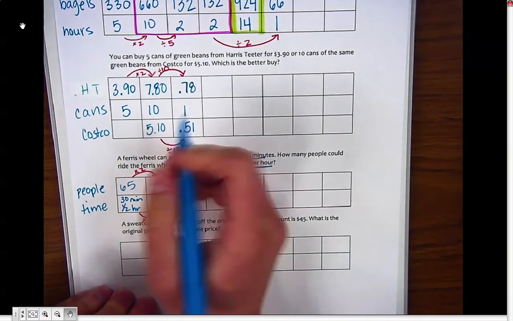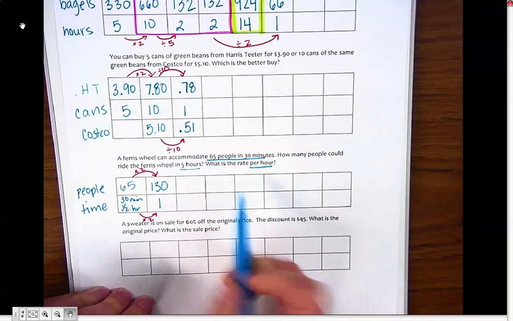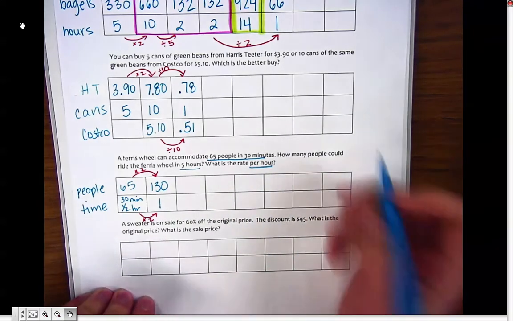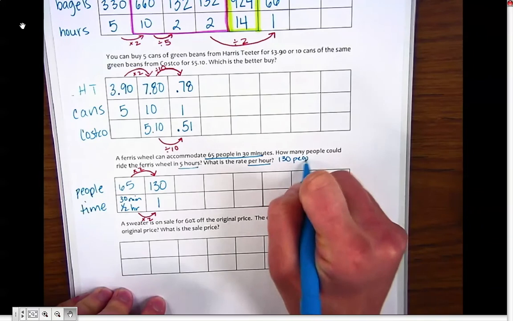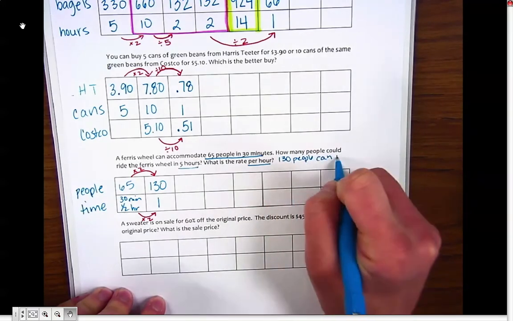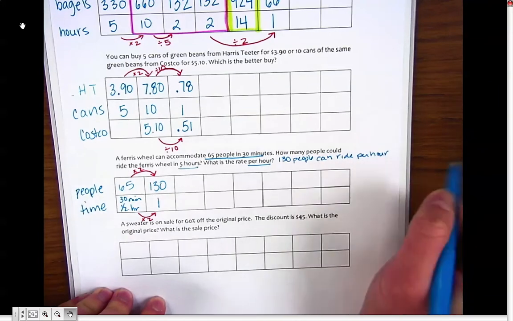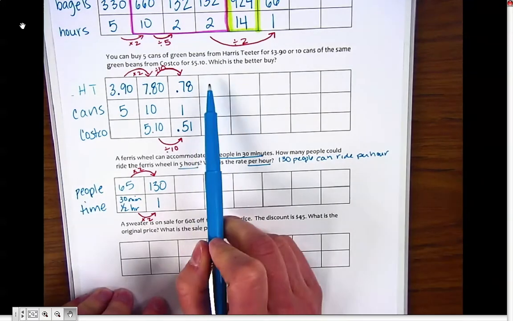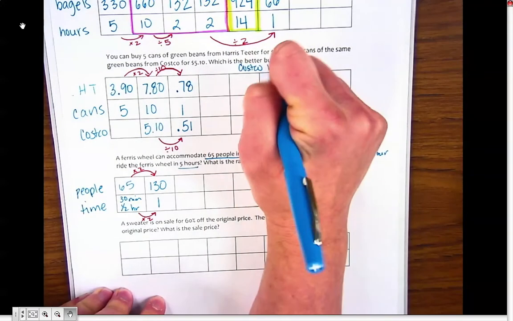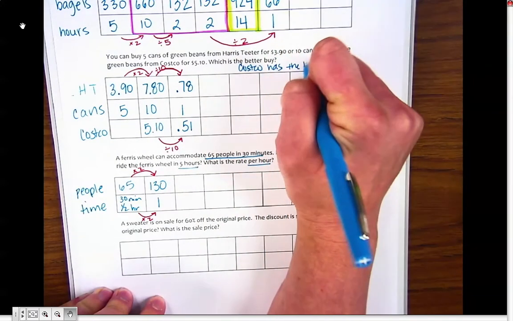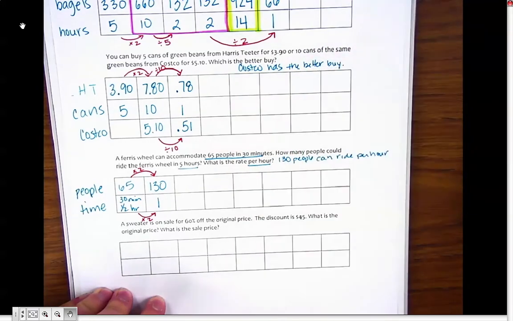And that's going to give me 130 people every hour, which is actually the second question. So I'm going to write my answer over here. 130 people can ride per hour. And I see up here that I didn't answer this question. So I'm going to say Costco has the better buy. Just want to make sure that I finish out each question.